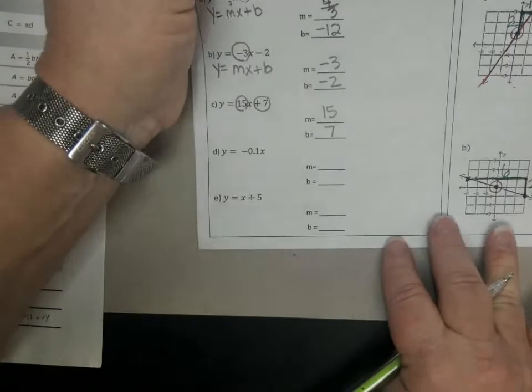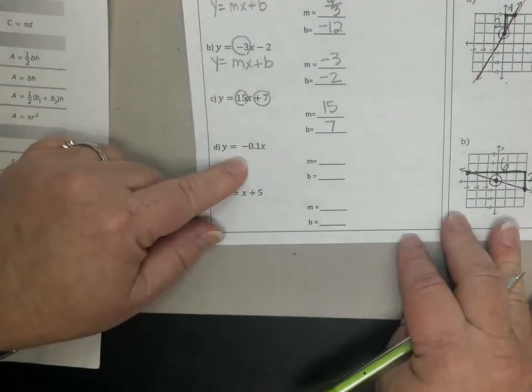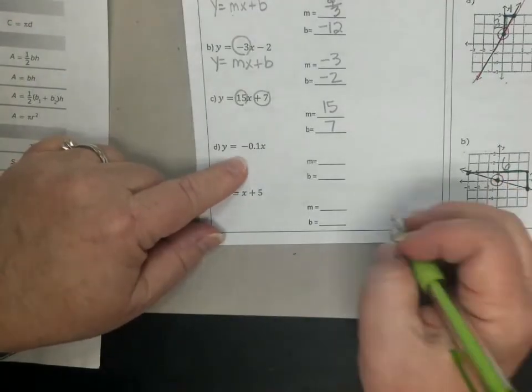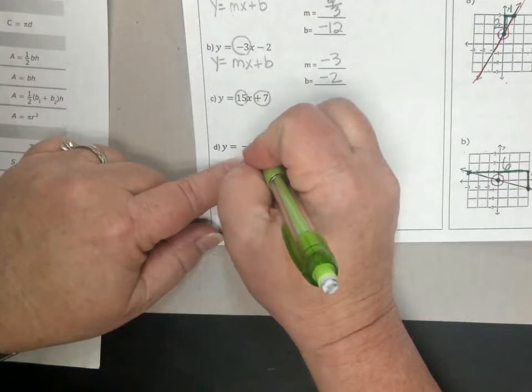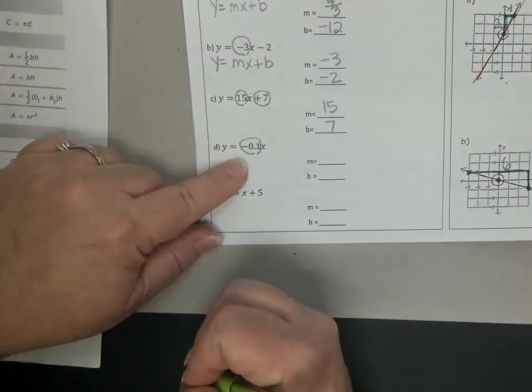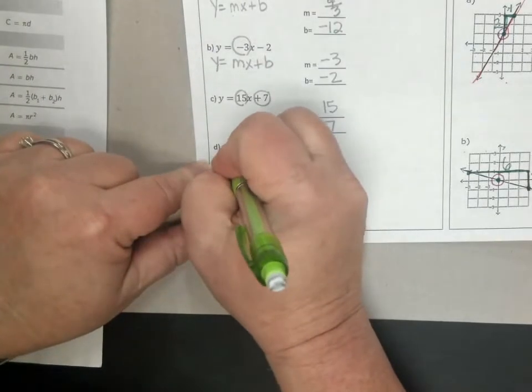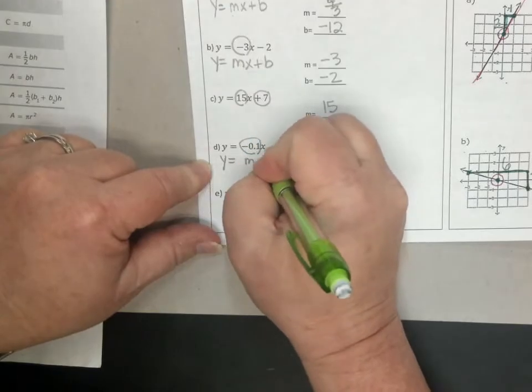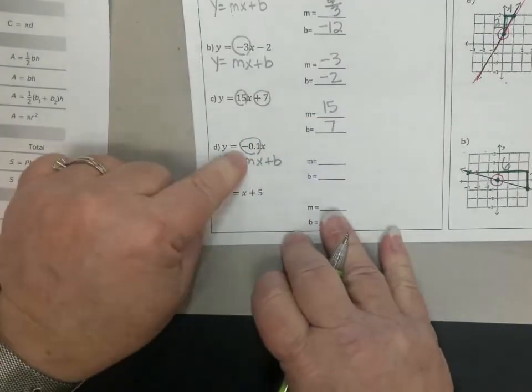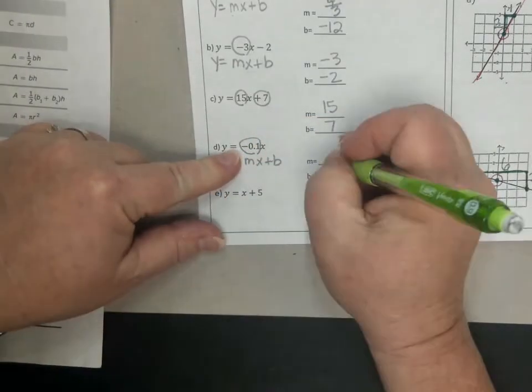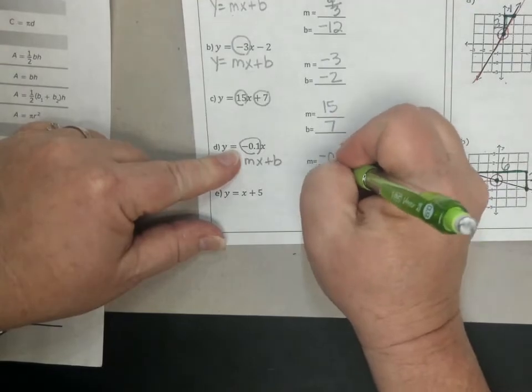Okay? Y equals -0.1x. All right. What's different here? I'm going to write y equals mx plus b. So I still have a slope listed here, -0.1.